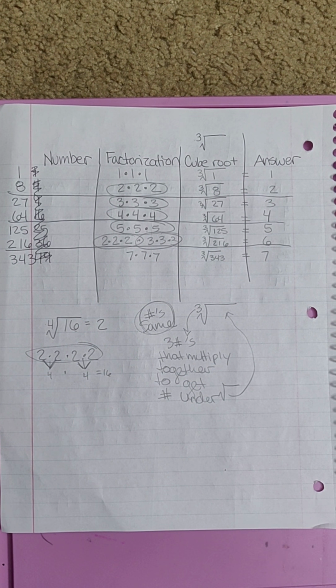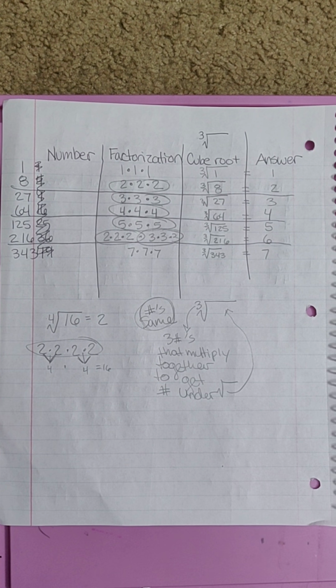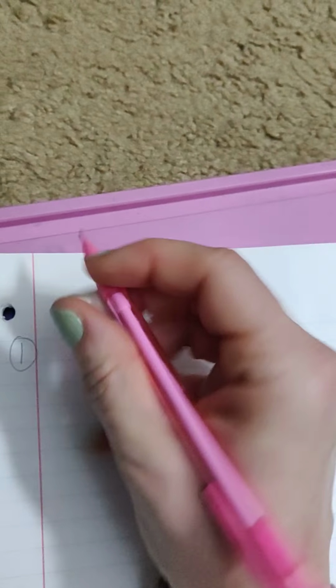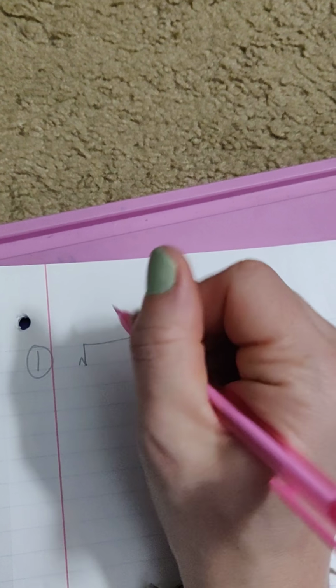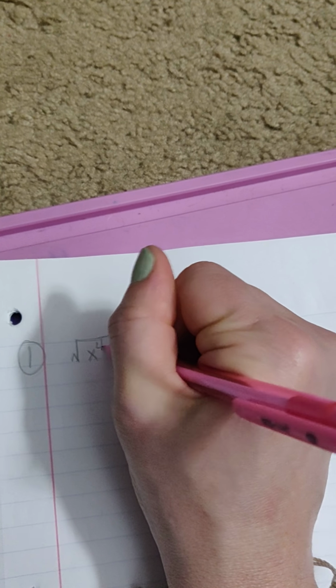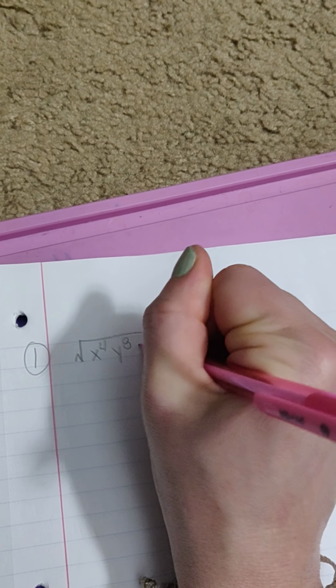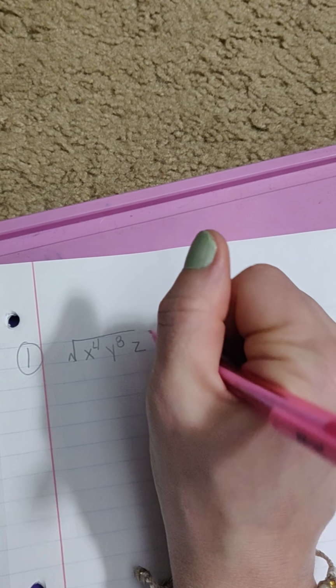So what I'm going to do is give you guys a couple of examples, okay? After I do this, you'll be done with me for today. Yay! So if I have the square root of x to the 4th and y to the 8th and z, oh my goodness, to the 12th.